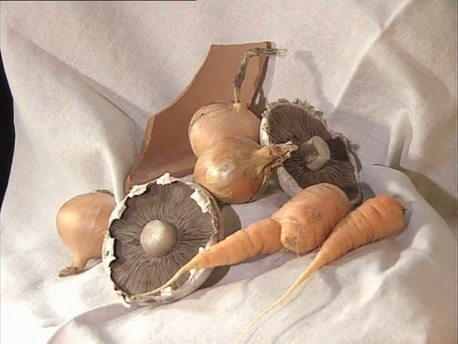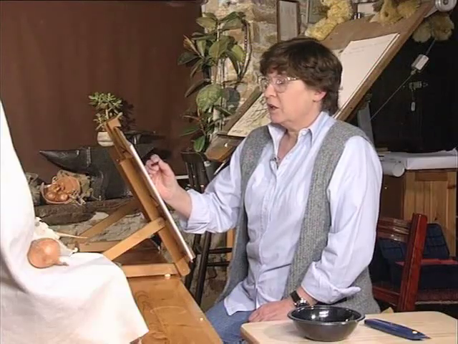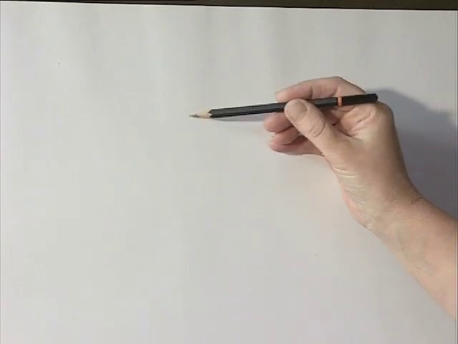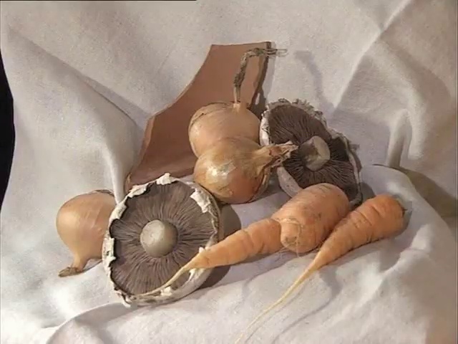I look for a shape between, and I mean a shape either between objects or between parts of an object, that will, by placing that one shape on the paper, allow me to have a lot of different objects in exactly the right position. So I call this really an exercise in accuracy, and all I'm doing at the moment is trying to put what I see in front of me onto the paper.